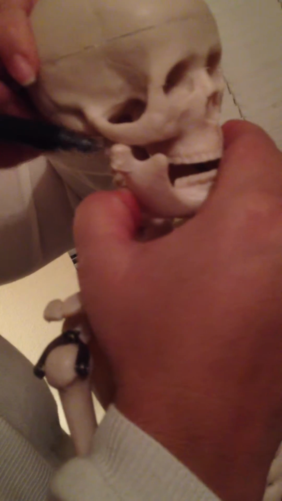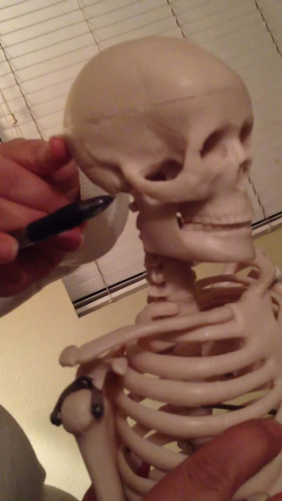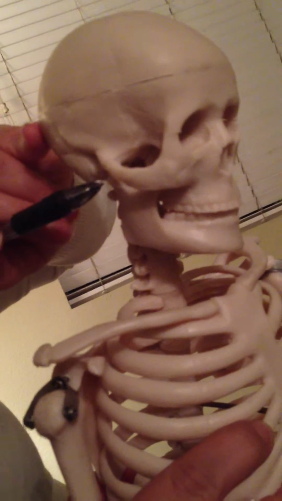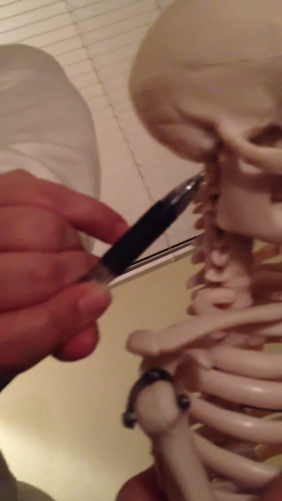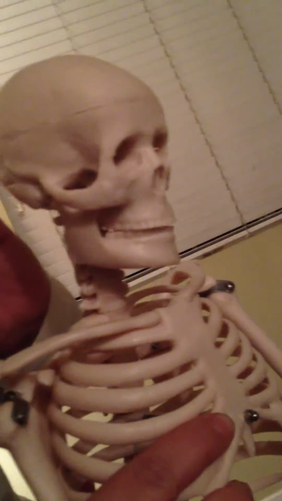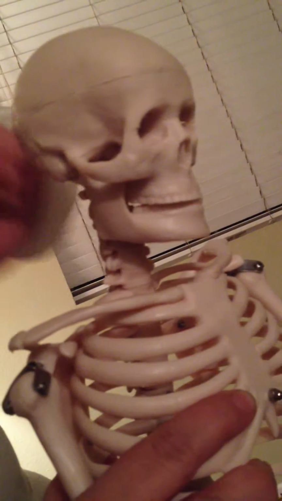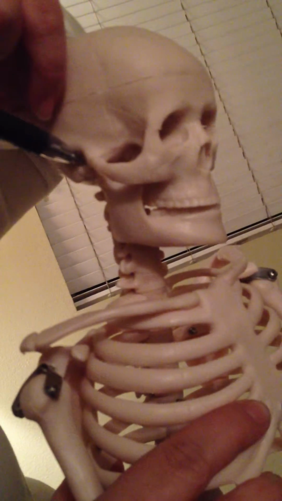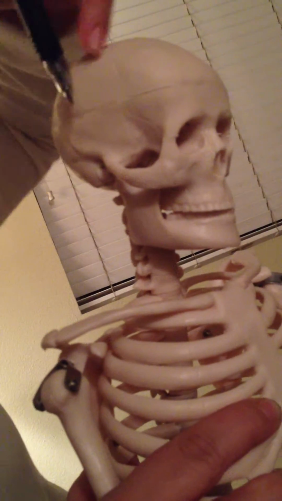Now with this side view here, you have your temporomandibular joint, which is here. You have your mastoid process, which is here. You have your styloid process, which is in here. Then you have your external acoustic meatus, which is here. Then you have your squamous part, which is here.